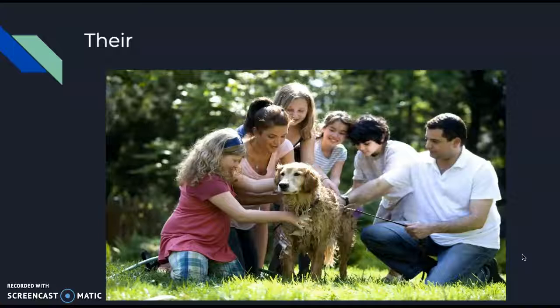Their, T-H-E-I-R, is a possessive pronoun, and this their shows possession or belonging to or associating with. Their is exhibited in this picture because this family is washing their dog.